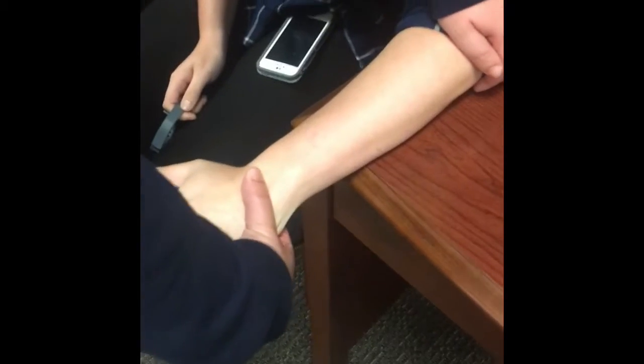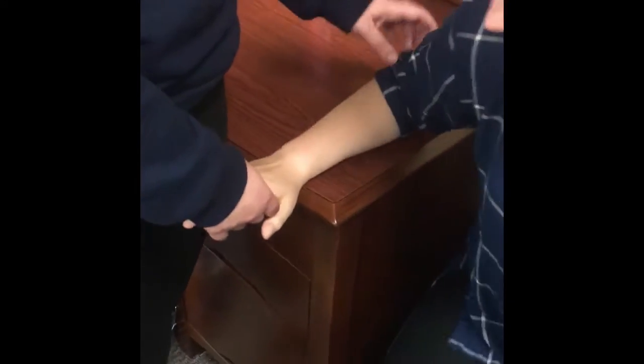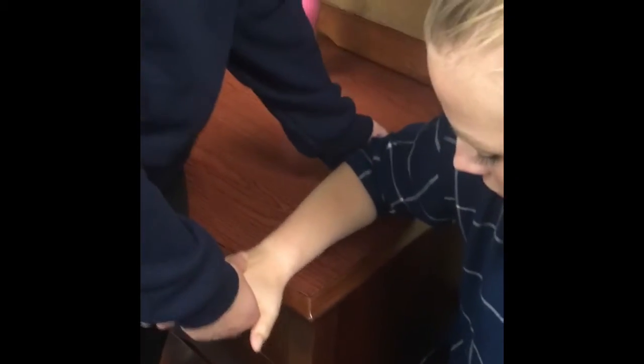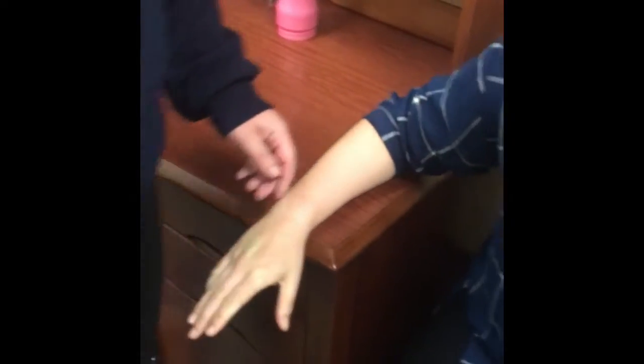Ready? Hold for 5, don't let me break you. Ready? 1, 2, 3, 4, 5. Relax. The manual muscle test for pronator quadratus, you're going to have them scoot up so their elbow is back more. You're going to also force them into supination. Hold for 5. Ready? 1, 2, 3, 4, 5. Relax. Compare bilaterally.